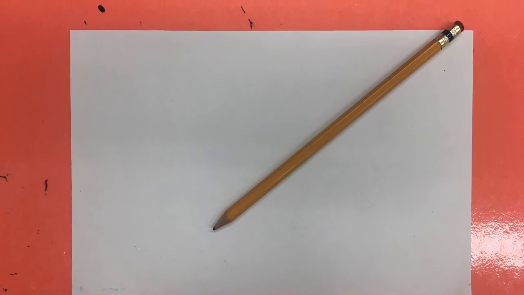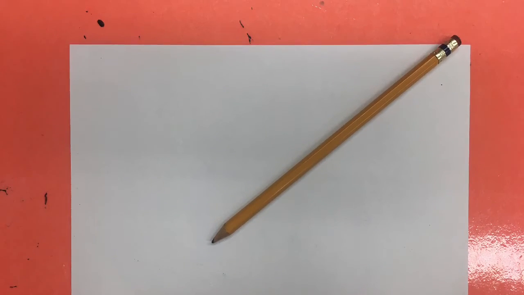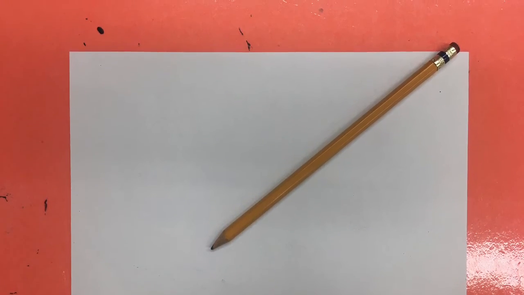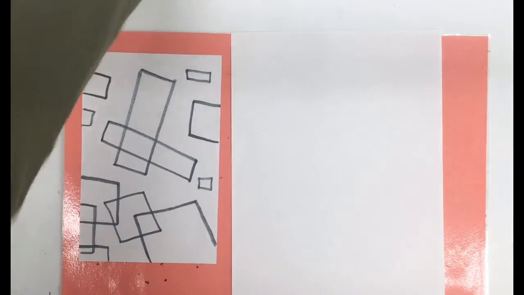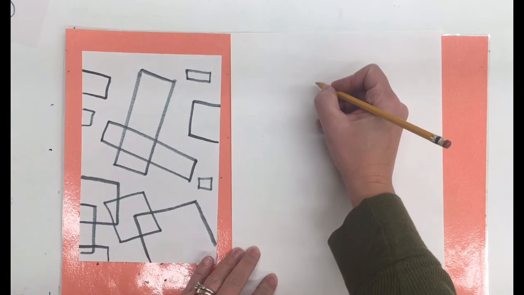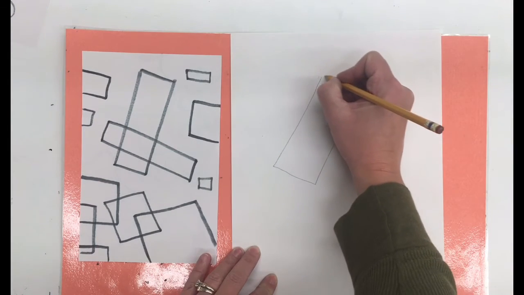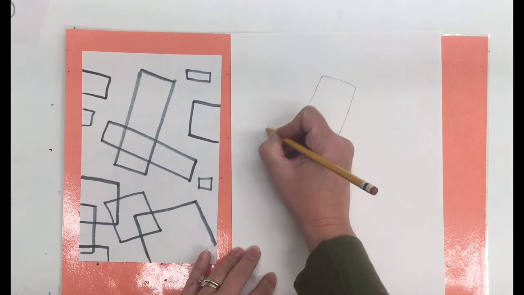It's your turn to practice. Practice overlapping geometric shapes on one side and practice overlapping organic shapes on the other side using a pencil. Now I have my favorite arrangement of shapes and my final piece of paper. I'm going to transfer my idea with a pencil onto my final paper.